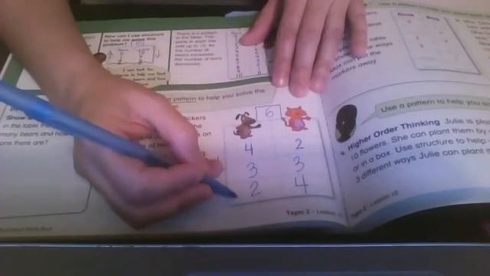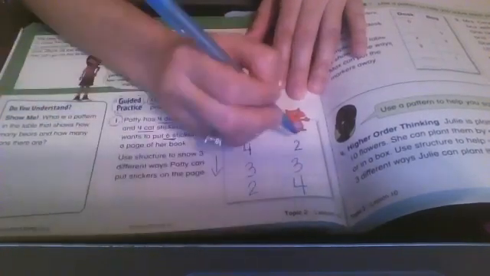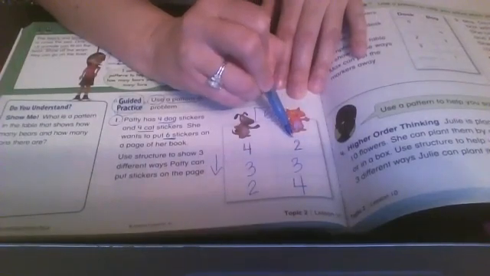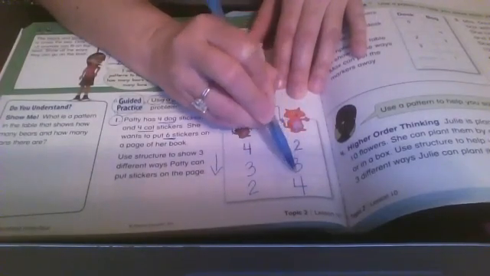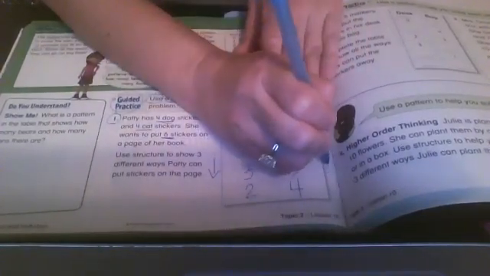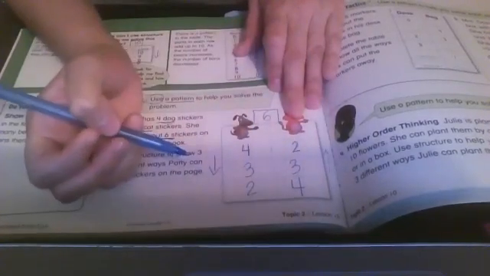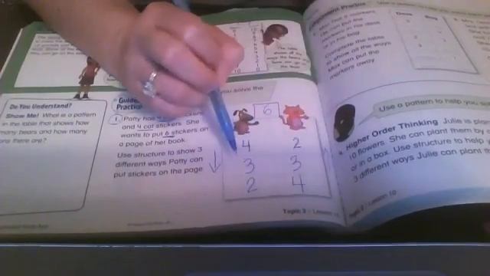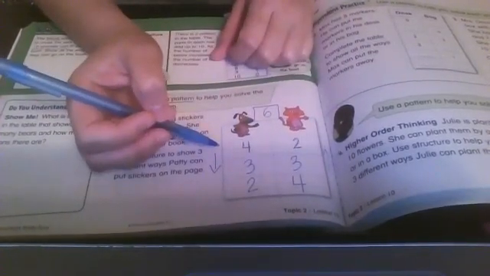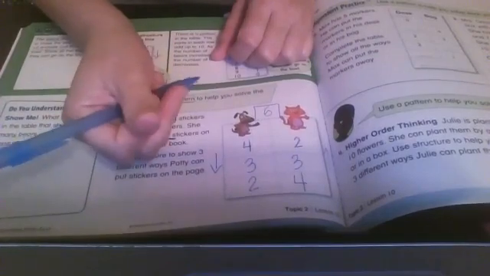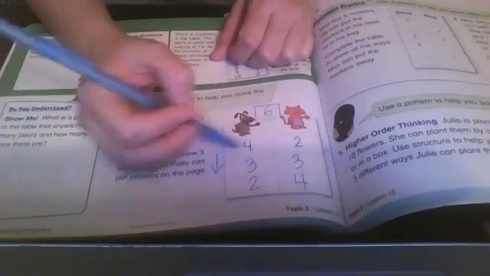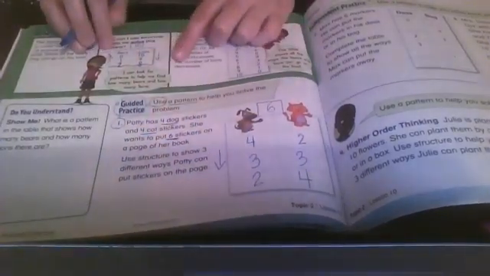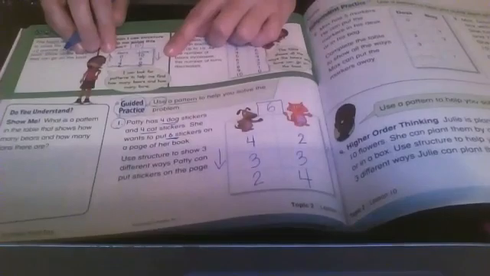As my number of dog stickers decrease by 1, look at what happens to my cat stickers. 2, 3, 4. Hey, those are getting bigger by 1. Another way of saying that is increasing each time by 1. Okay, so again, that same pattern emerges as one side gets smaller, the other side gets bigger, or vice versa. Okay, we have the opposite happening on this first example.